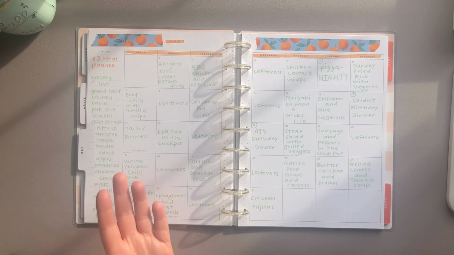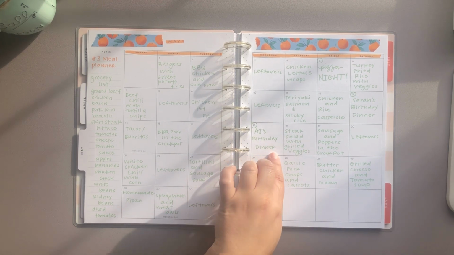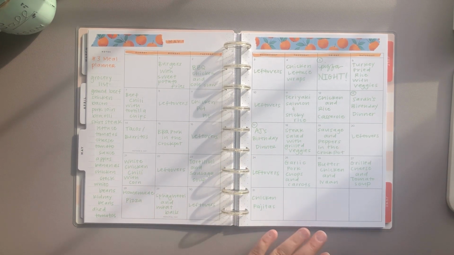So basically I have written in meals for most of the days. Of course, we do eat leftovers, so I wrote in some leftovers as well. And then any special nights where we don't need a meal plan, Friday night's going to be pizza night, or if you have a birthday dinner, you can go ahead and add those in. And this will take some of the guesswork out of that Sunday stress that everybody has, like what are we going to eat for the upcoming week.